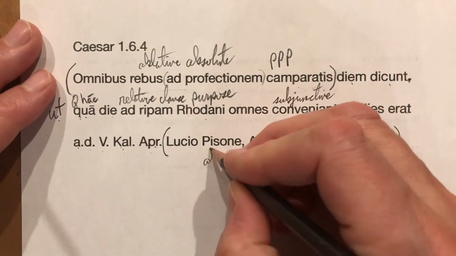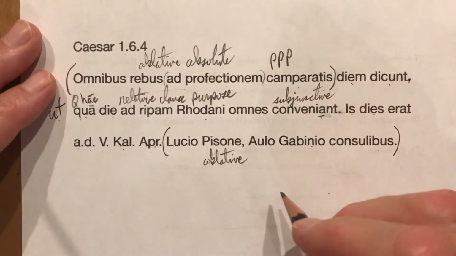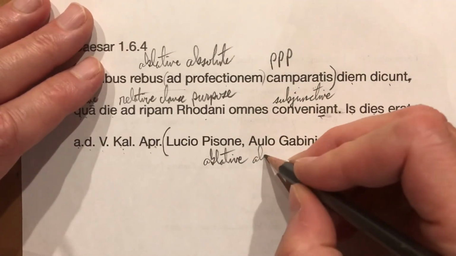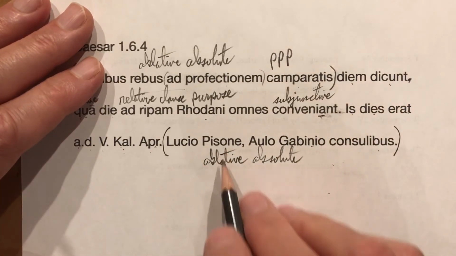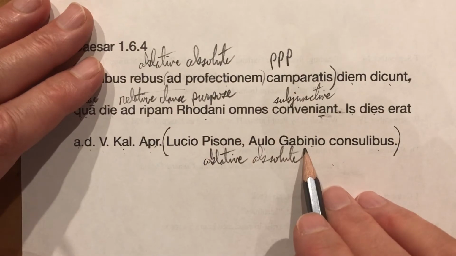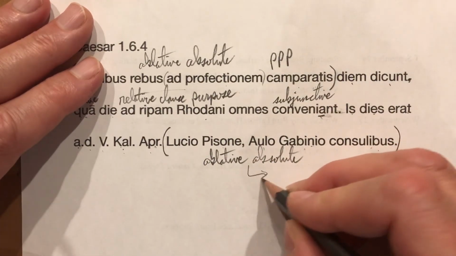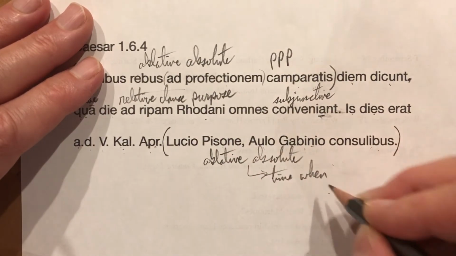Another ablative here. And in this case, you could go it both ways. You could call this an ablative absolute: when Lucius Piso and Aulus Gabinius were consuls, or time when, because it states when.